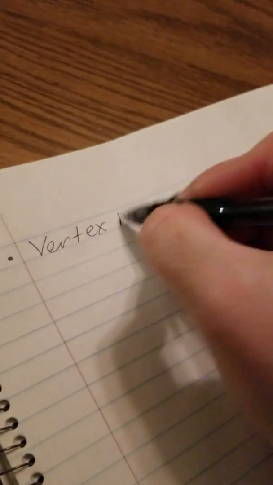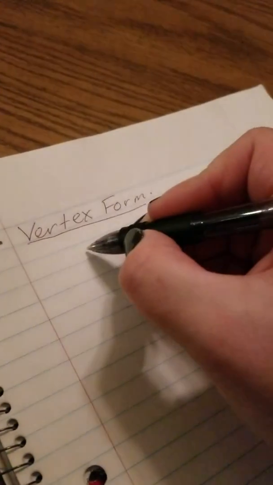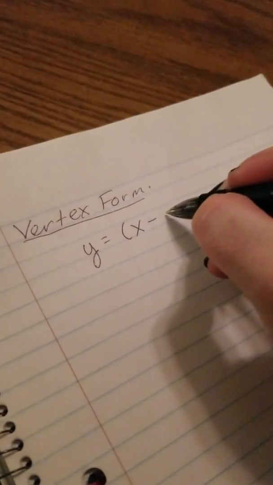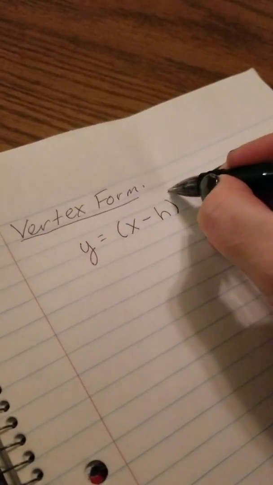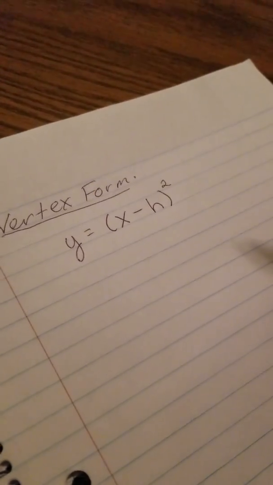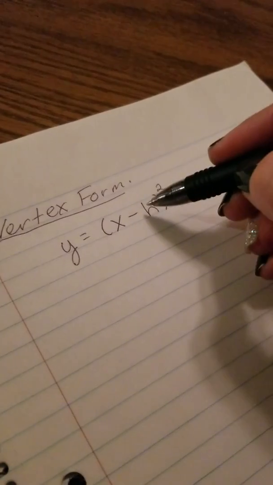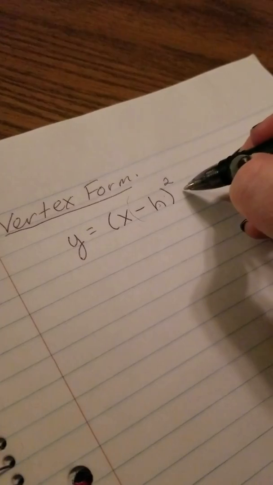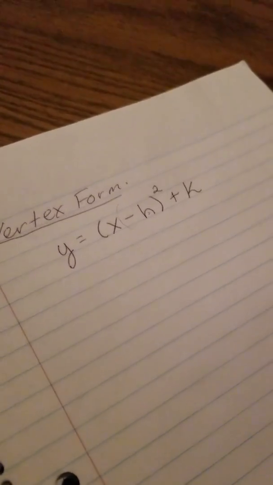The last form that we're going to be talking about is vertex form. Vertex form, as you can imagine, tells us where our vertex is. We still have a set of parentheses, but that set of parentheses is going to be squared. And just like in factored form, we're going to be taking the opposite value of this number that's here, except we have these h's and k's.